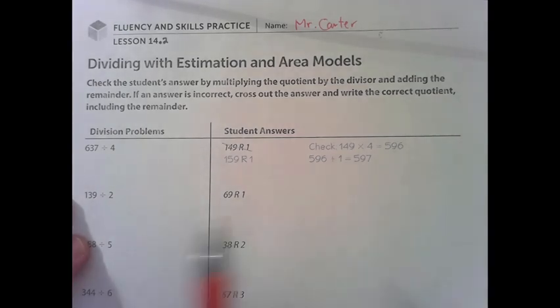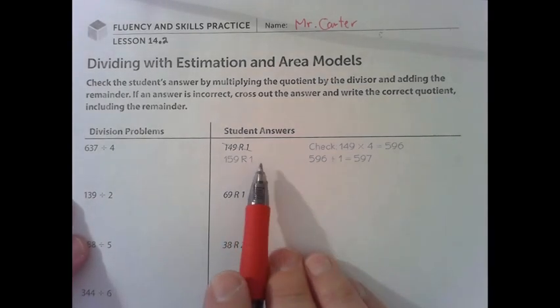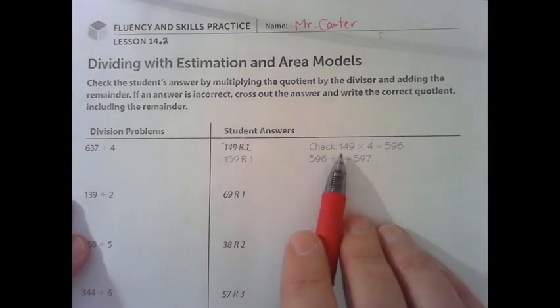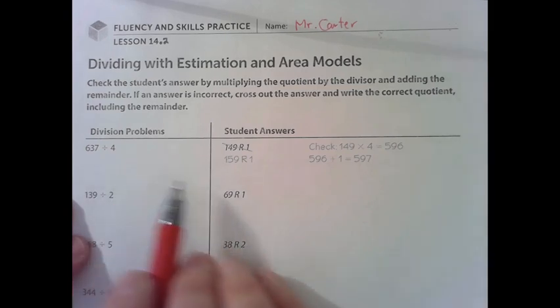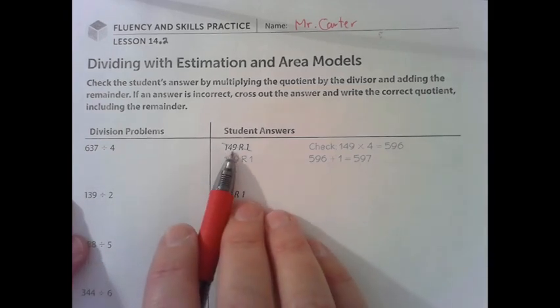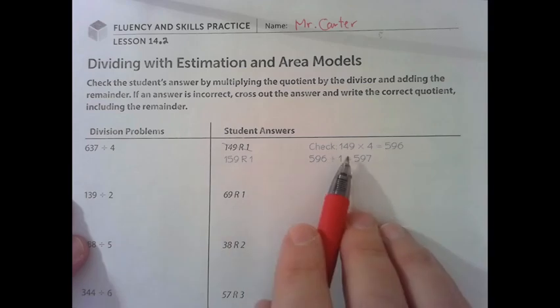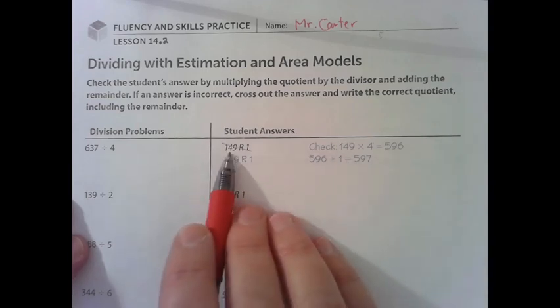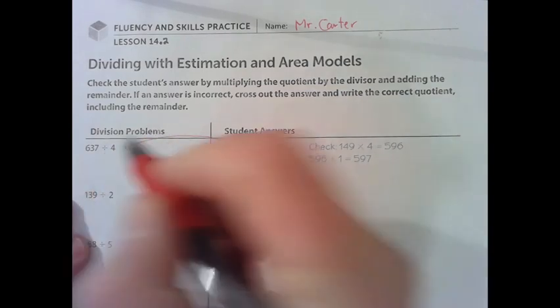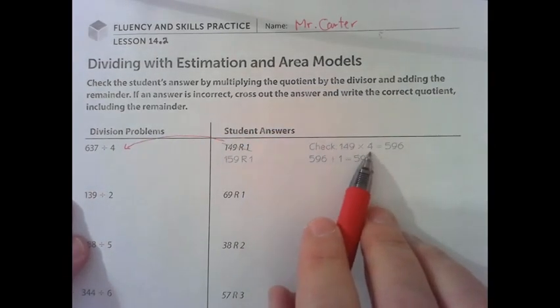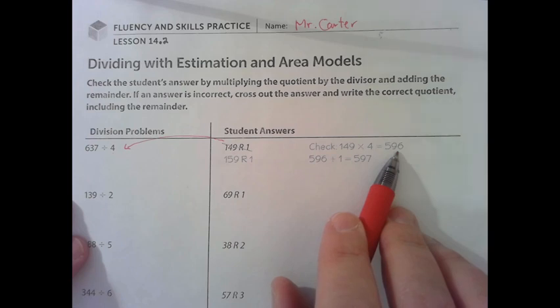So if we look at student number 1, they got 637 divided by 4. They got an answer of 149 with a remainder of 1. So to check that, you go 149 and multiply it by the divisor. So 149 times 4, they did that as 596.